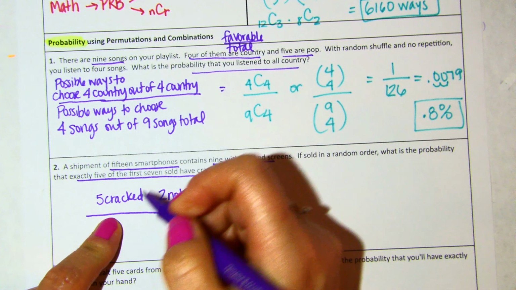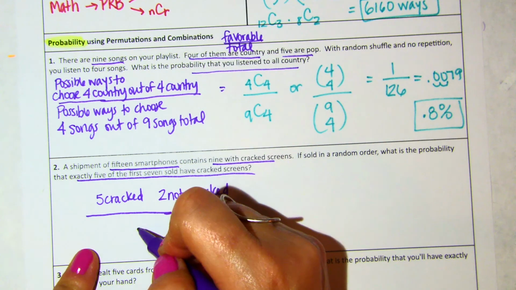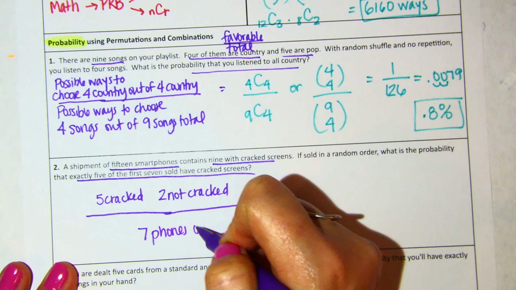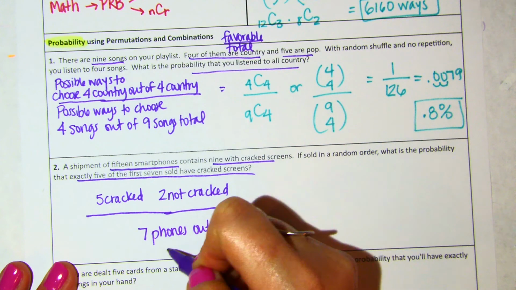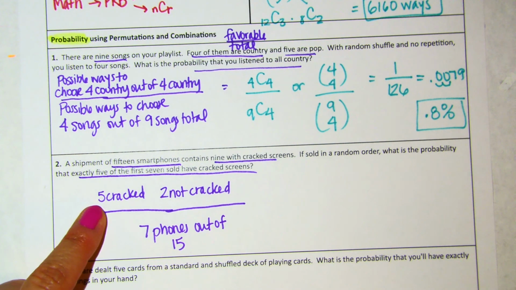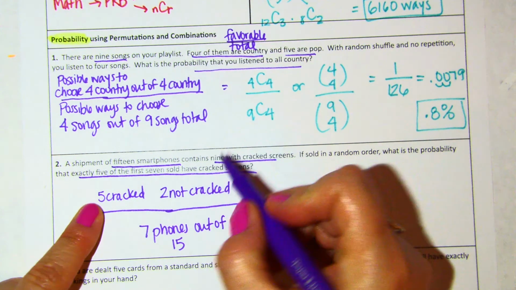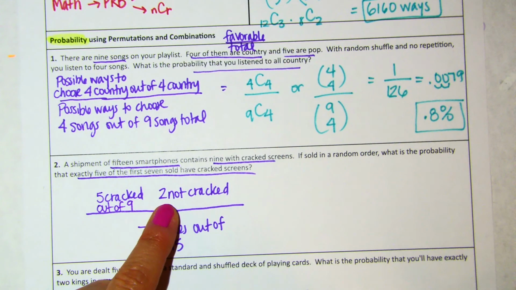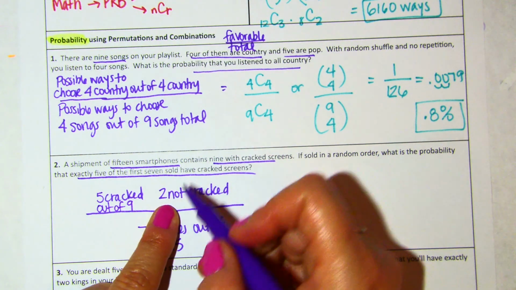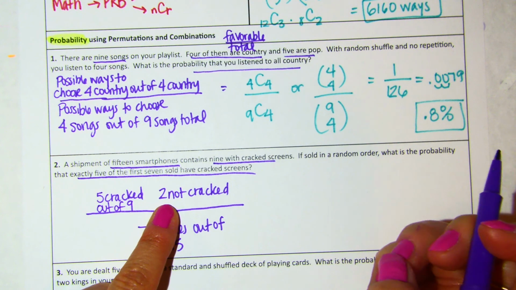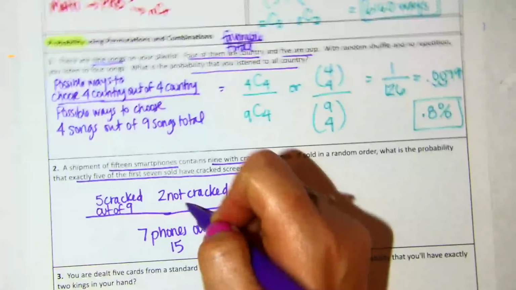Right? And then on the bottom, because you're picking 7 phones. Okay, so on the bottom, it's the total, which is 7 phones out of 15. And here it's the 5 cracked out of the 9 that are cracked, and 2 that are not cracked, right? Out of the 6.